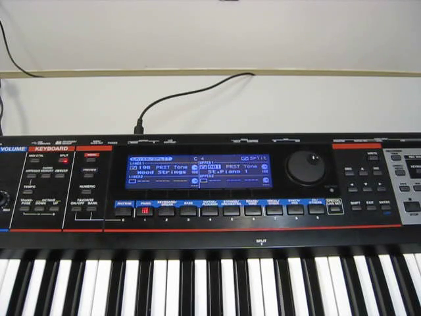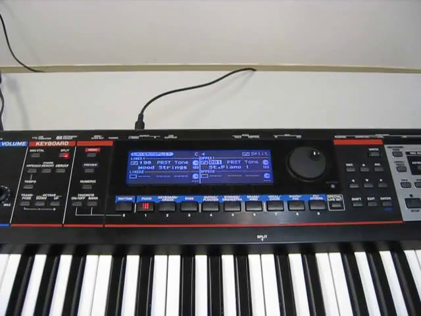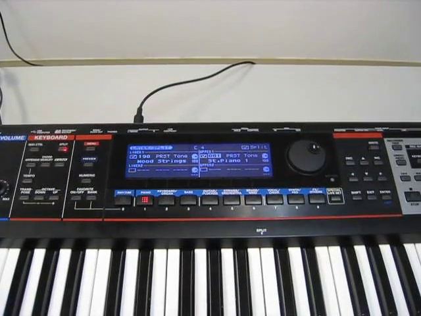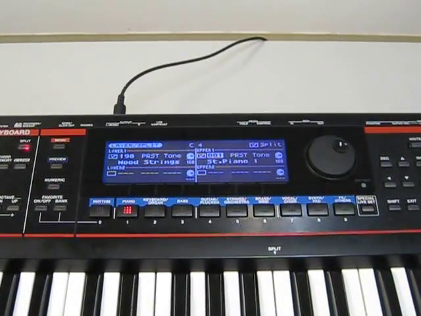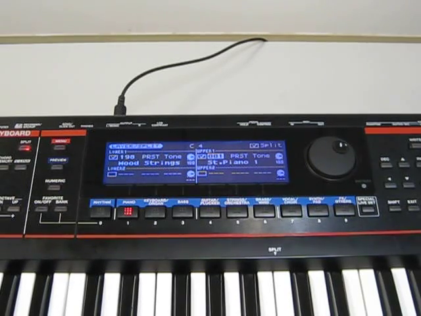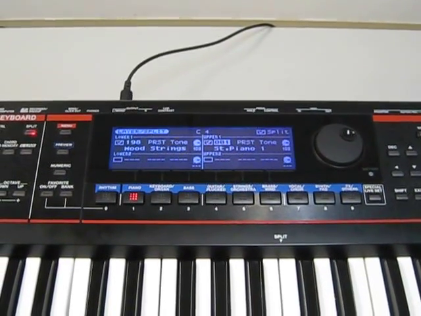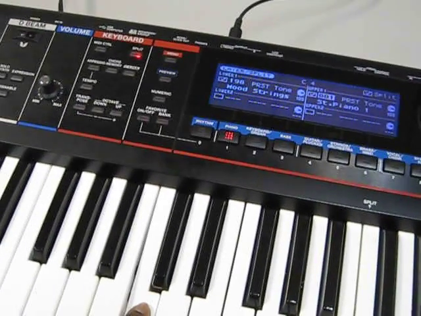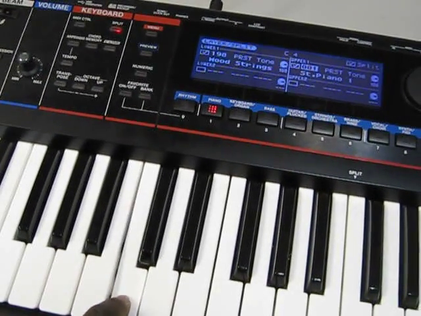The split point right now is at C, but say you don't want the split point there. Say you want to put it on a lower C here. Let me show you, get a better view here. We want to put the split point right here.